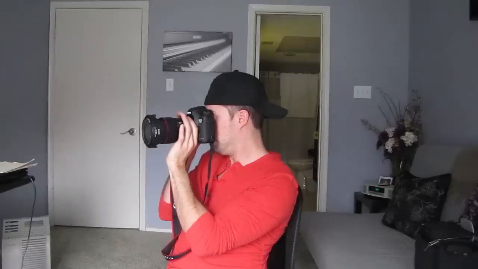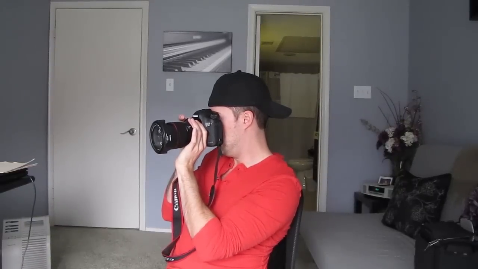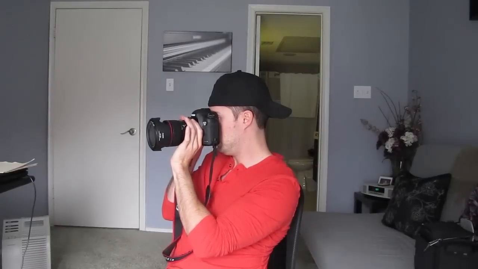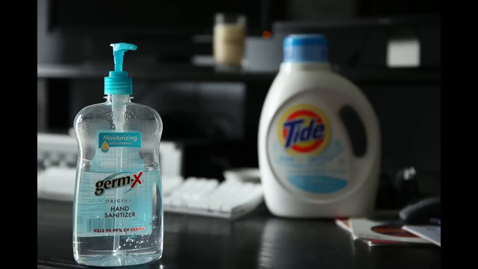First off, I'm going to set my f-stop down to 2.8, and then I'm going to properly expose the rest of the shot. Hold on, give me a second. Okay, so first off, I'm going to focus on the antibacterial soap. As you can see from the shot, the antibacterial soap in the front is in focus, the Tide is somewhat blurry, and then the candle in the back middle top is quite blurry. This is what I mean by depth of field.